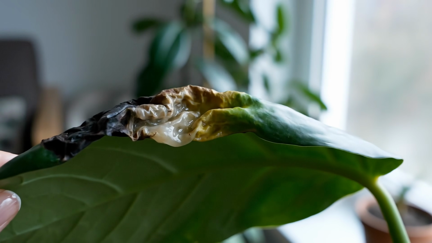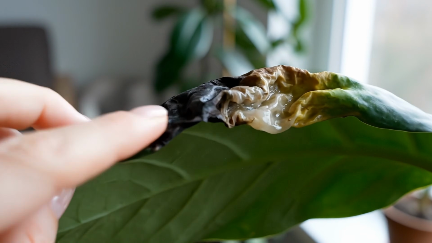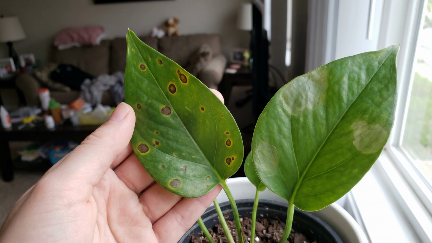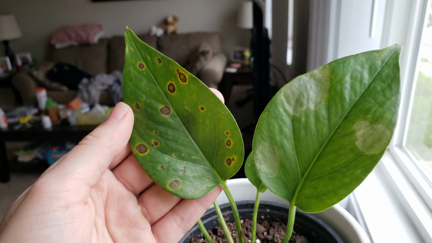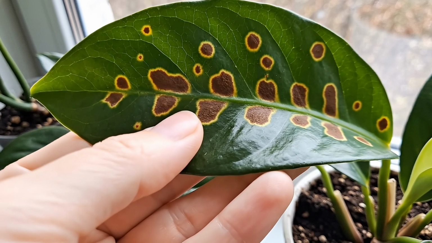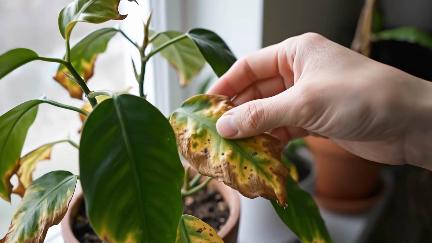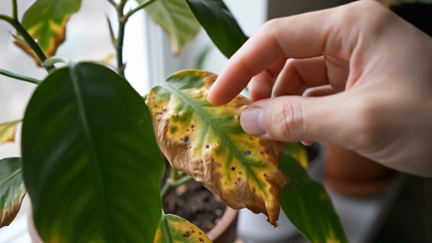The tissue collapses, turns mushy, and eventually darkens. This can happen from cold drafts, cold water, or even a leaf touching a cold window. Two completely different causes. Two very different solutions. Spots aren't random, they follow patterns. And once you recognize those patterns, you stop treating symptoms and start fixing the actual problem.